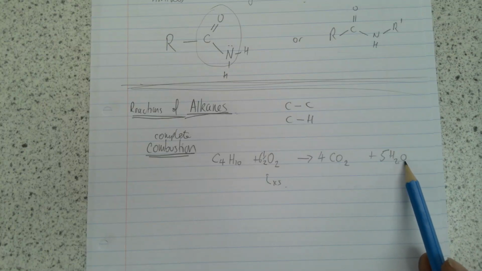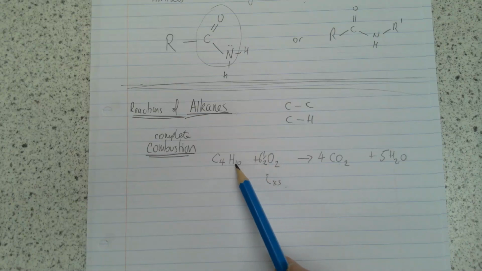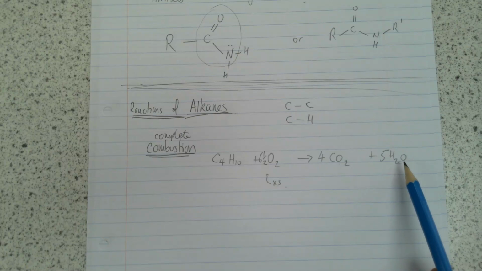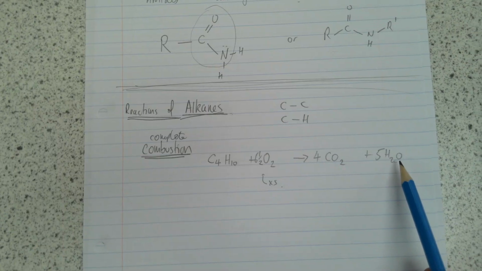This point, can I make it again? Can I just have eyes front for a second? This idea that hydrogen atoms within alkanes are oxidized to water is a point that's often missed by people. People often draw hydrogen as a product of combustion. Hydrogen is explosive. If you make hydrogen in a fire, it will explode.